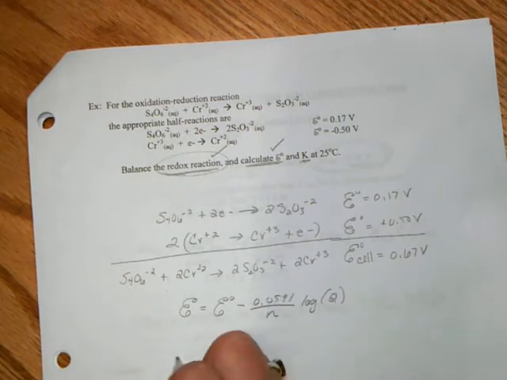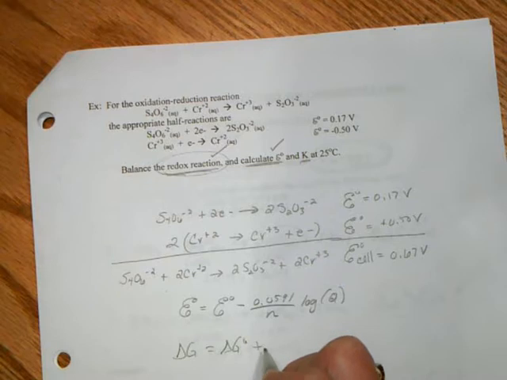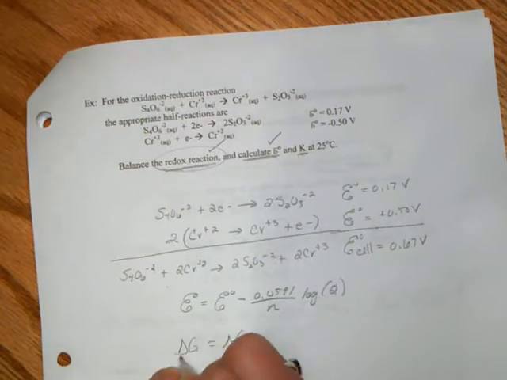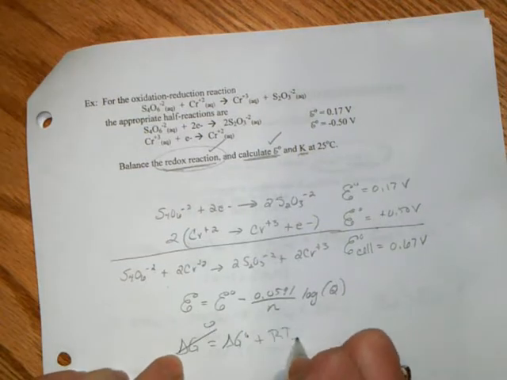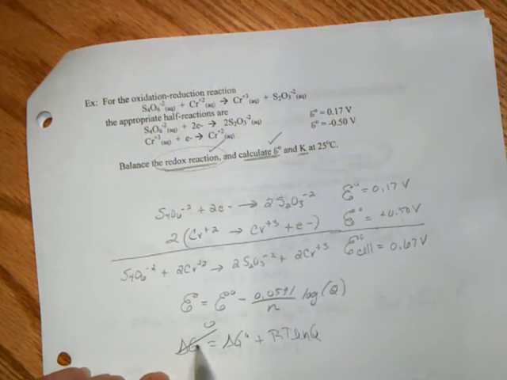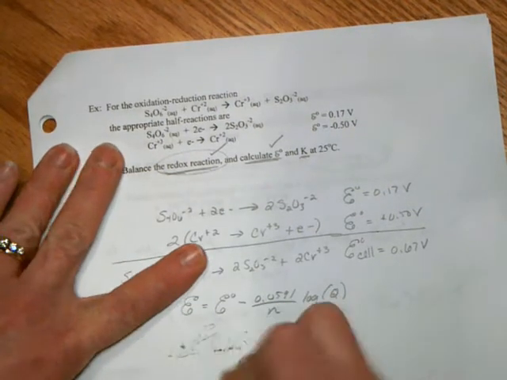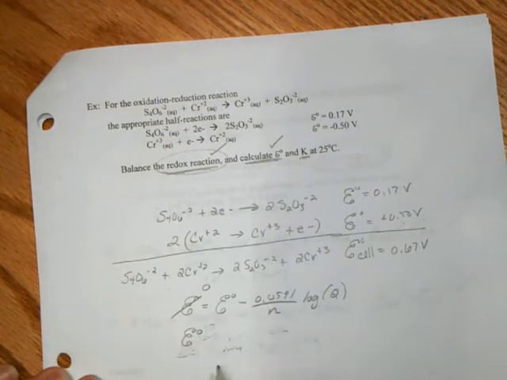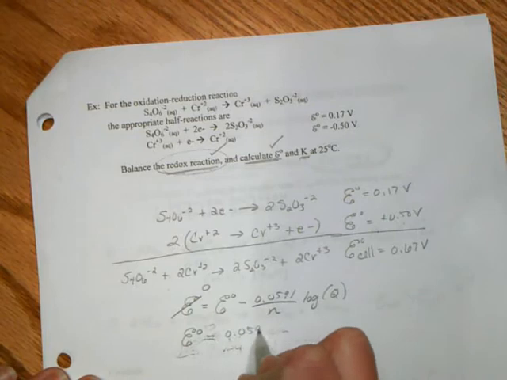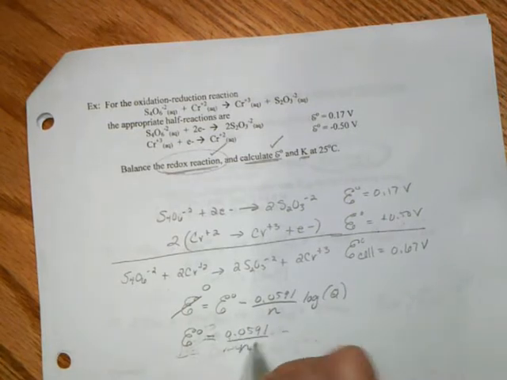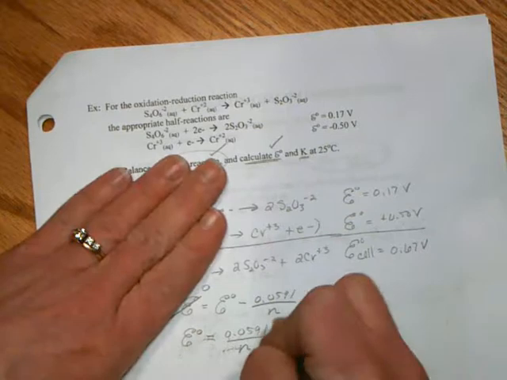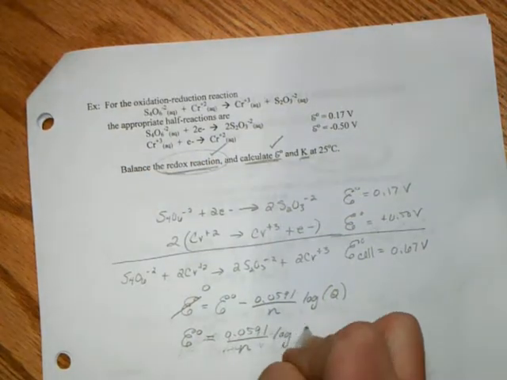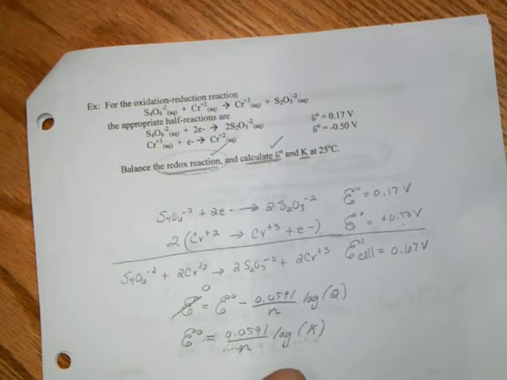And remember when we were at equilibrium, if we looked at this equation, remember that we would say RT ln of Q, that this would be 0. We're going to do the same thing. So, 0. So therefore, E naught equals 0.0591 divided by n, log of K.